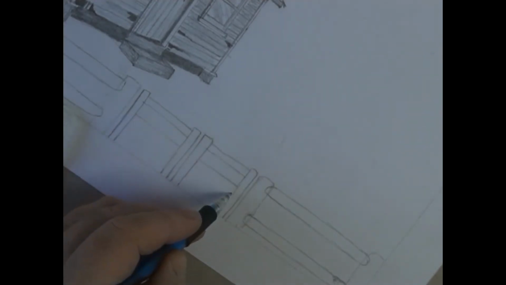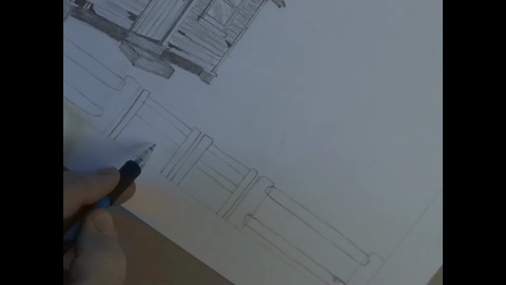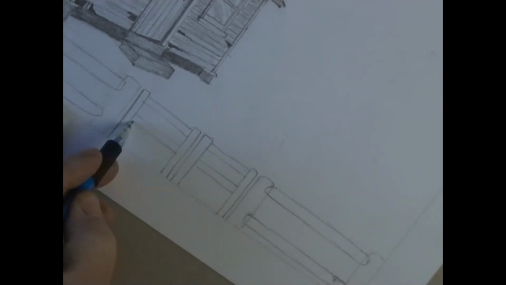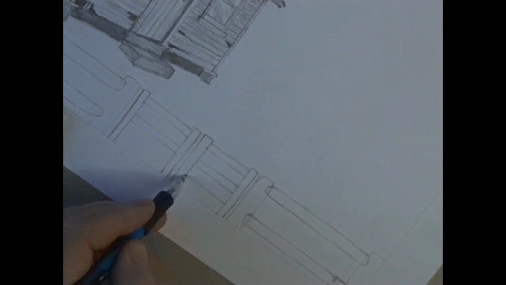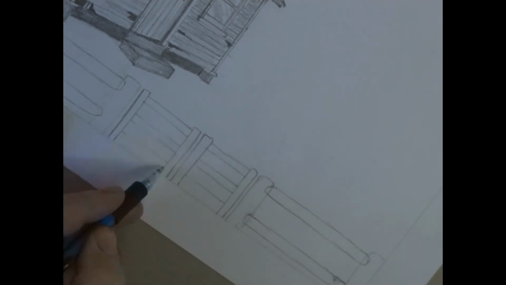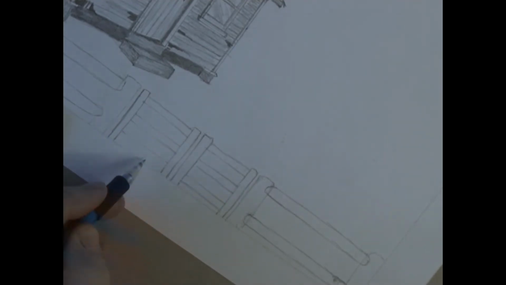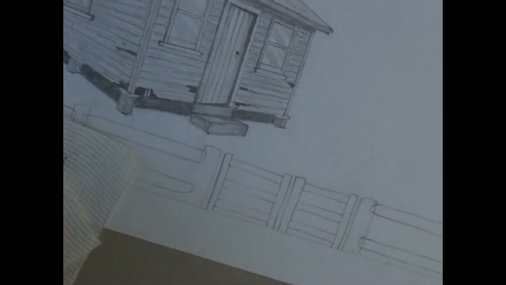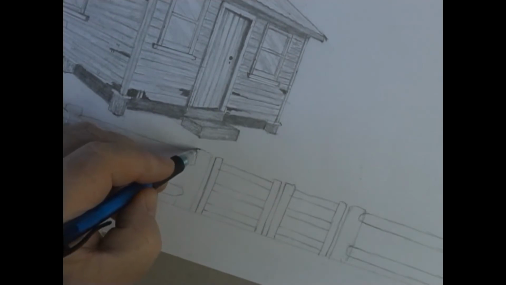That's why I call my work rusticated. Old. And rustic, I guess.